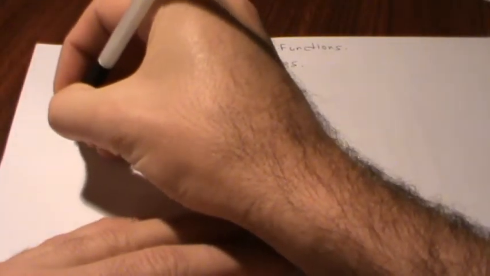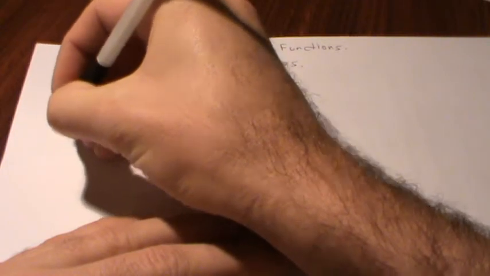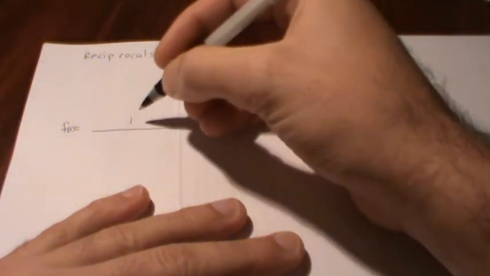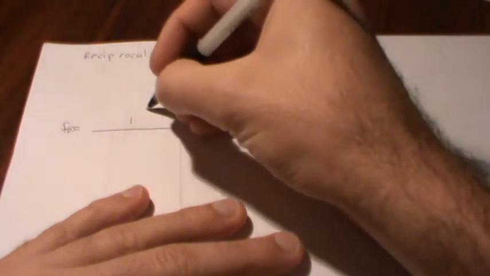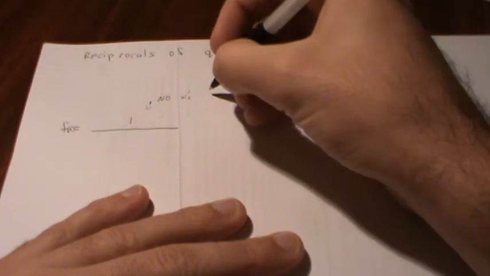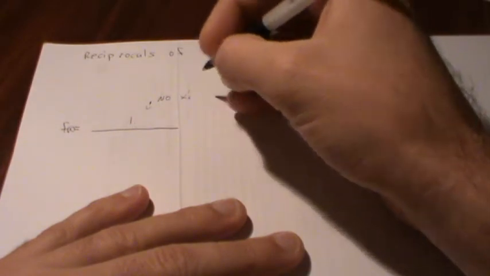These quadratic functions are going to be of the form f of x is some number, maybe 1, it could be a 2, a 3, anything, but there's definitely no x's in the numerator here.